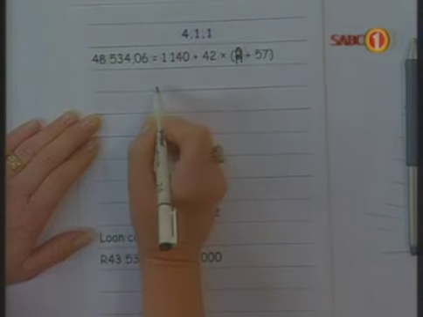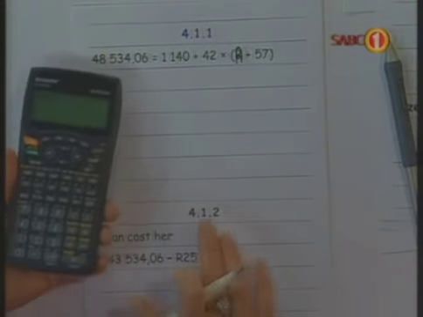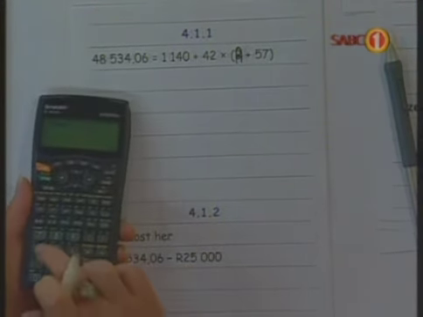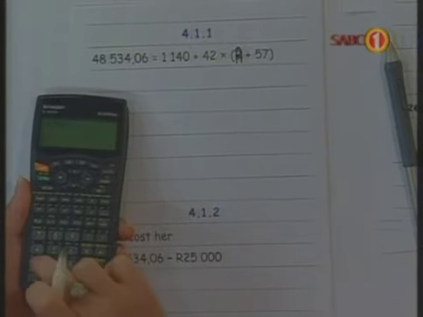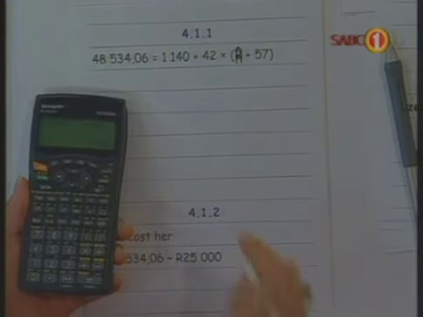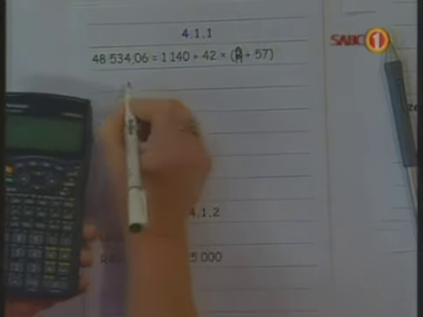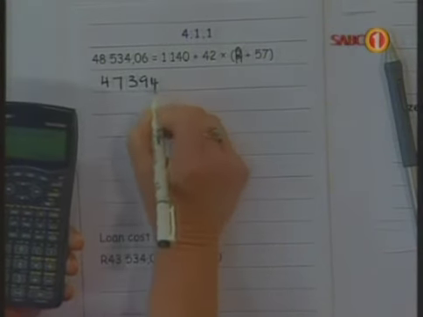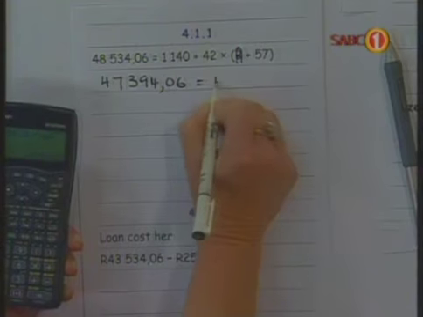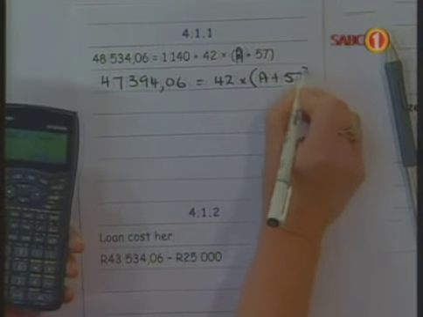Okay, so we're going to do the reverse now. The first thing we're going to do is subtract 1,140 from the amount that we have got there. So we've got 48,534.06 minus 1,140, and we change that into a decimal, and it gives us 47,394.06, and that is 42 multiplied by your A plus 57.